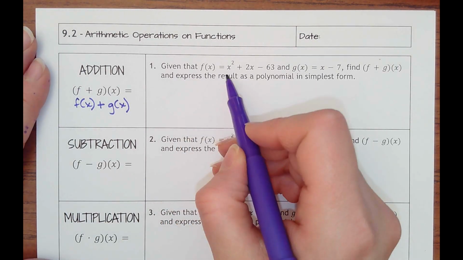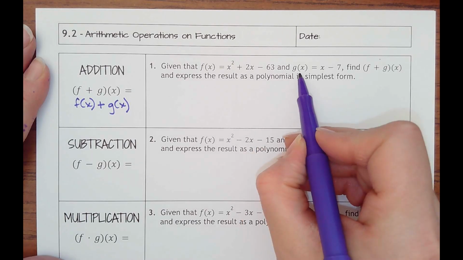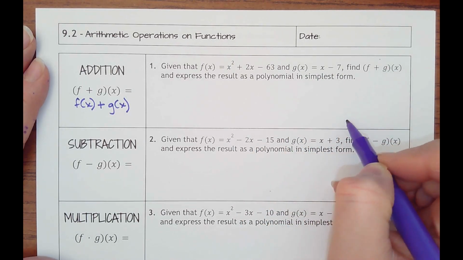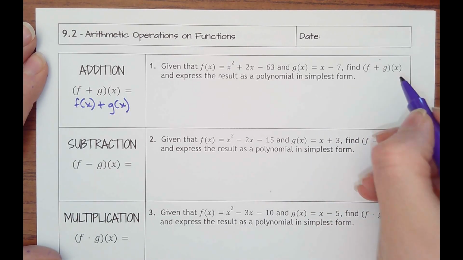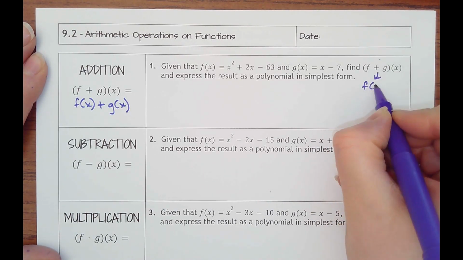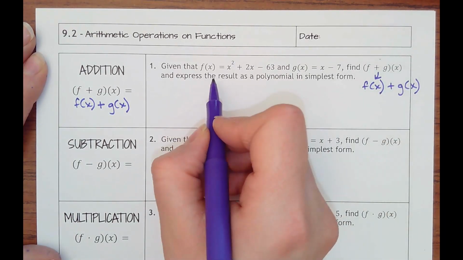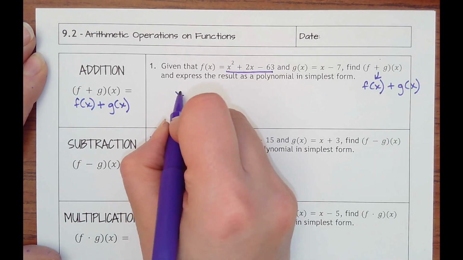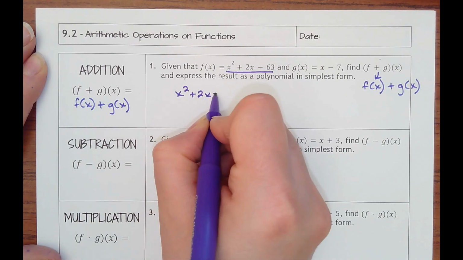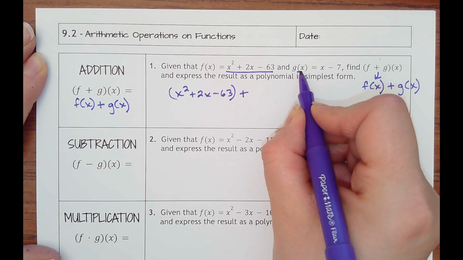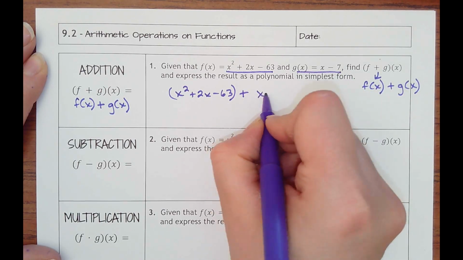So number one says, given that f of x equals this, g of x equals this, find f plus g of x and express the result as a polynomial in simplest form. So again, this really means take f of x, so that function, and add it to g of x. And so that would be taking x squared plus 2x minus 63 plus, this is x minus 7.